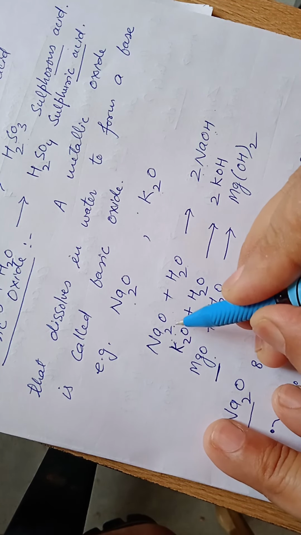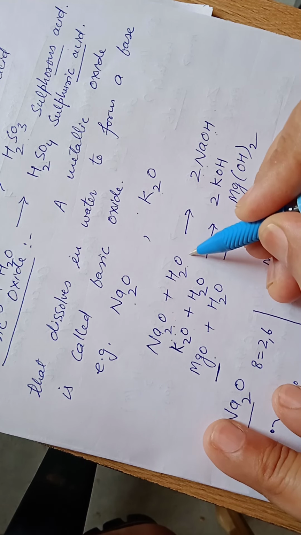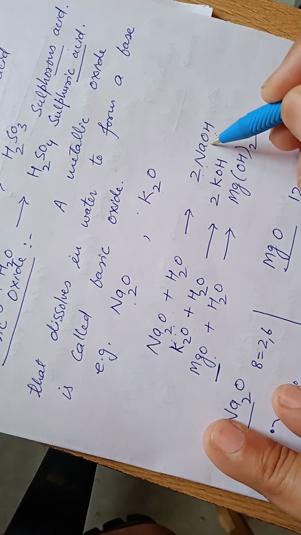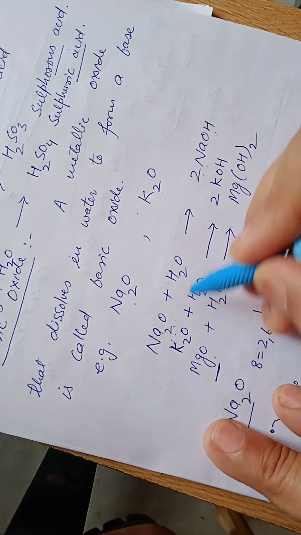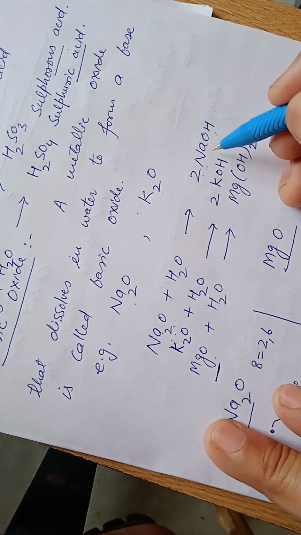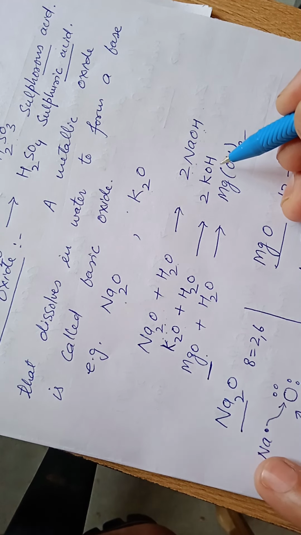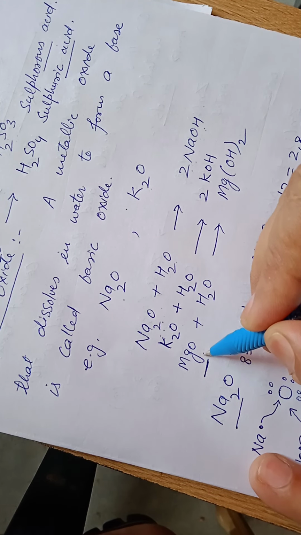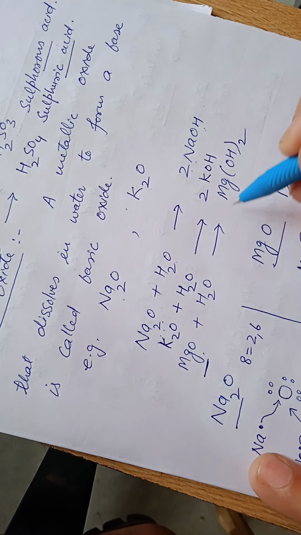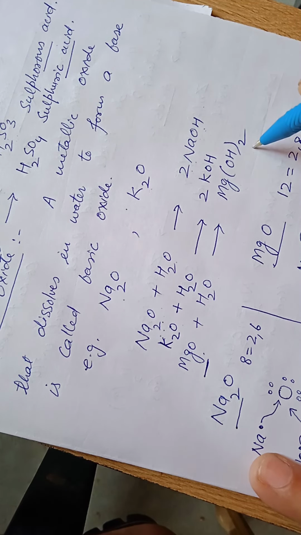Sodium oxide reacts with water to form sodium hydroxide. Potassium oxide similarly reacts to form potassium hydroxide. Magnesium oxide reacts with water to form magnesium hydroxide.